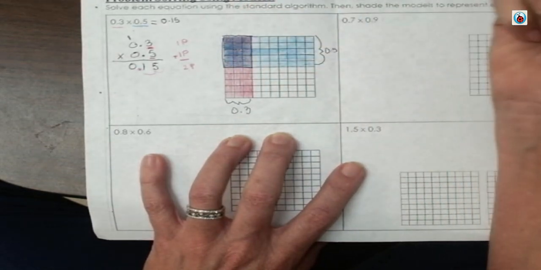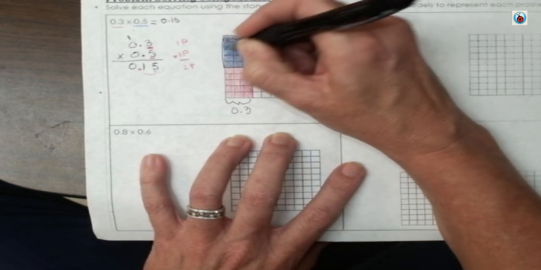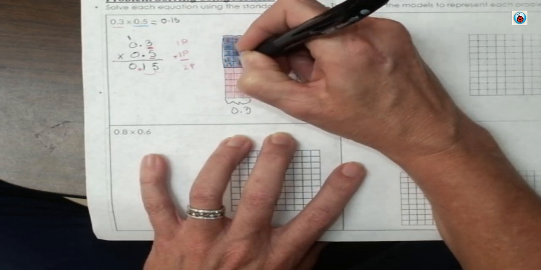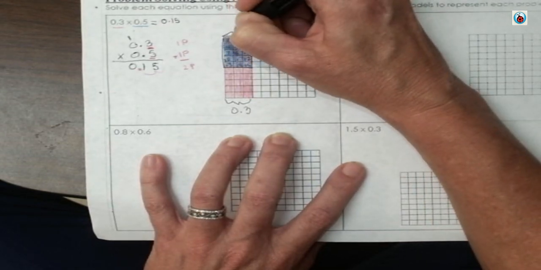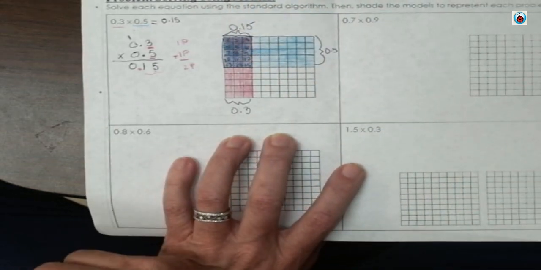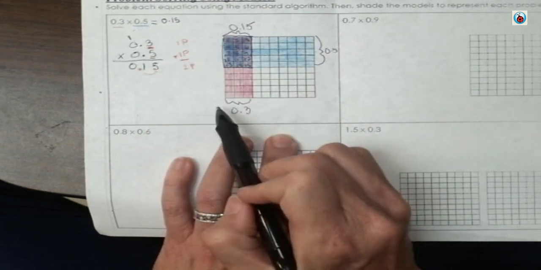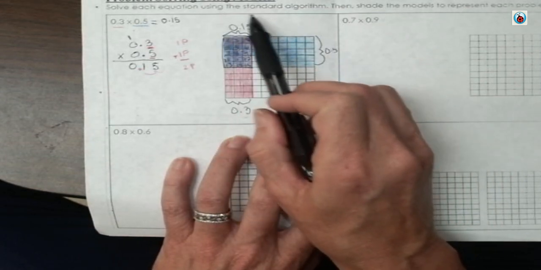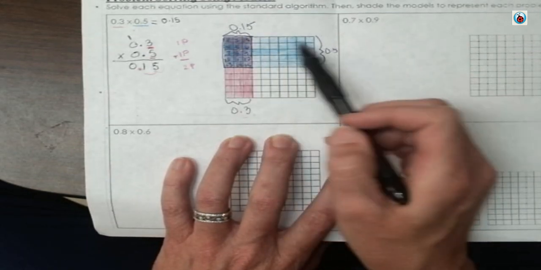So I'm going to put a number, and we only have to do this on the first one. There's 1, 2, 3, 4, 5, 6, 7, 8, 9, 10, 11, 12, 13, 14, 15. So that represents our answer, our product of 1500ths right there. So we have all three parts of our problem represented in our model. We have 3/10 being multiplied by 5/10 right here is equal to 1500ths because we're taking 3/10 of 5/10.